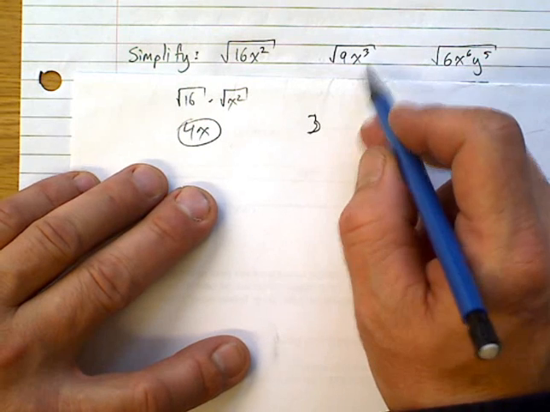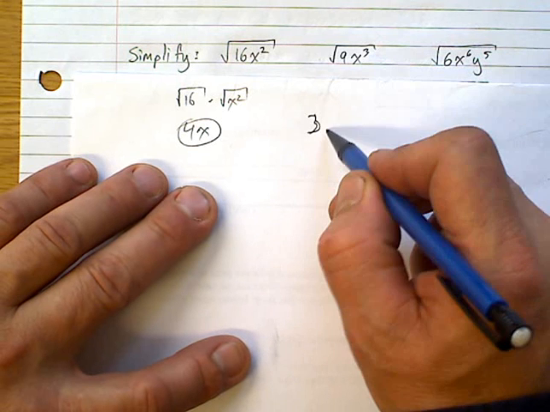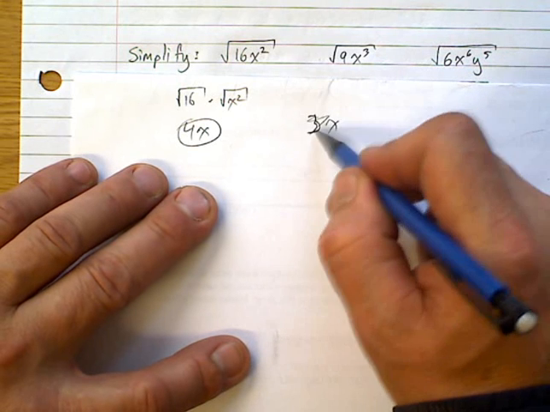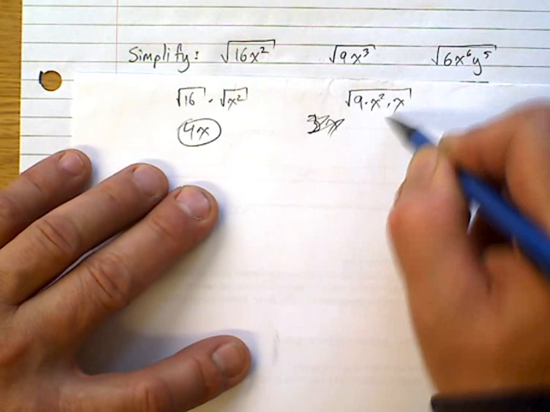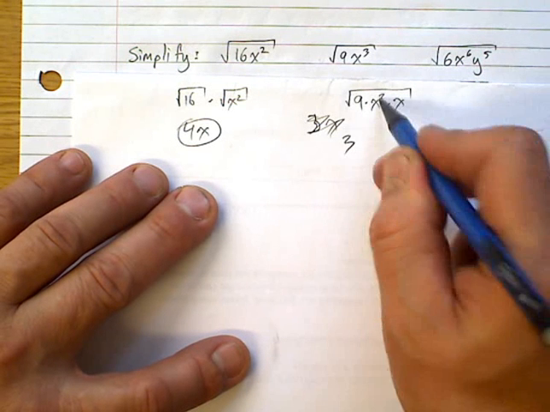So let me just look at something. Let's put perfect squares there: x, and then x squared, and then x. The square root of 9 is 3. The square root of x squared is x. And I have a root x left. And there's your answer. Okay?